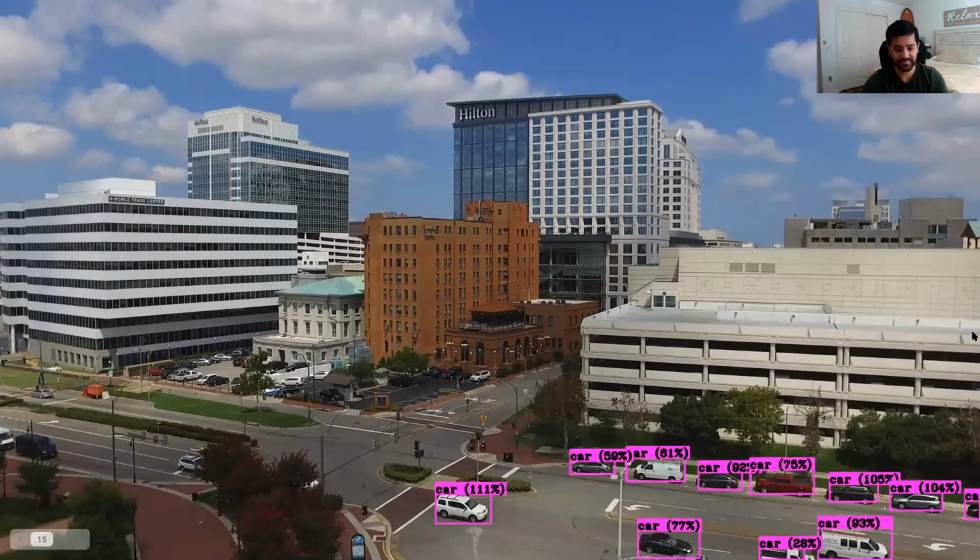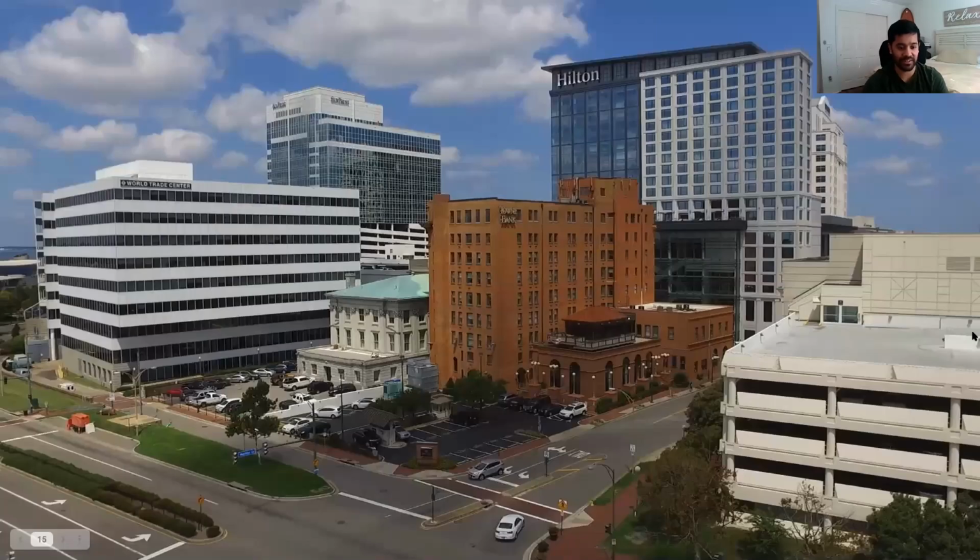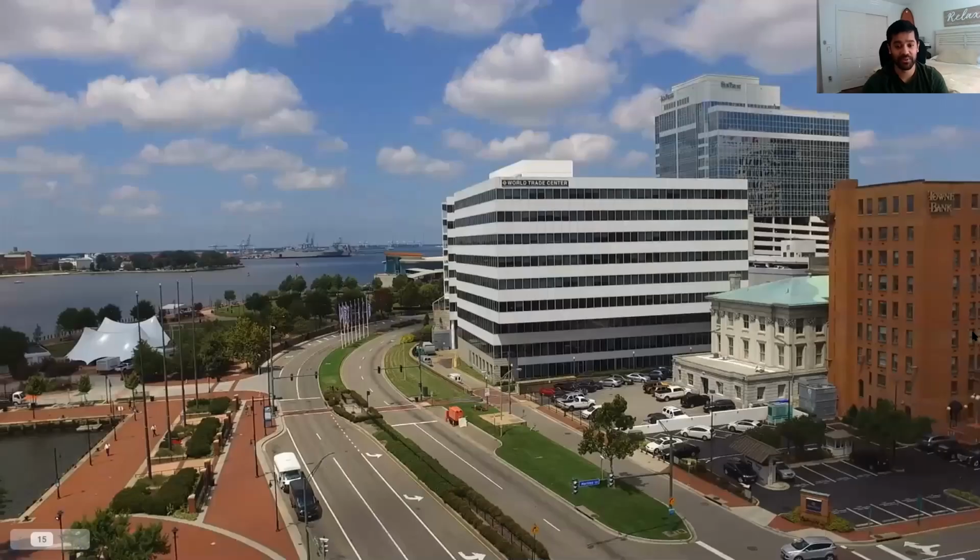Obviously, you have a lot of false negatives in the corner over there where the parked cars are not being detected, and that's something that needs to be worked on. And then you have false positives over here. Notice that the park bench is detected as a car and that tugboat is a car, which is not true.